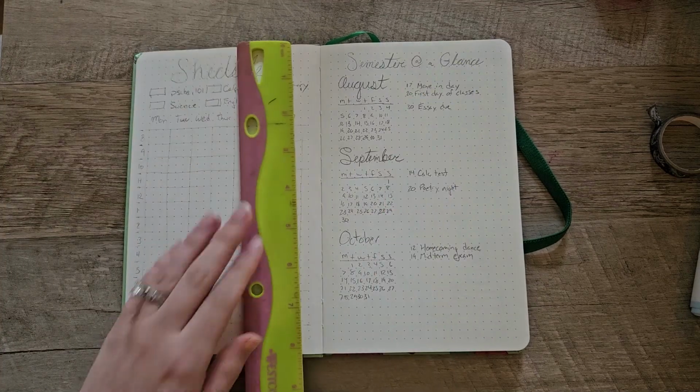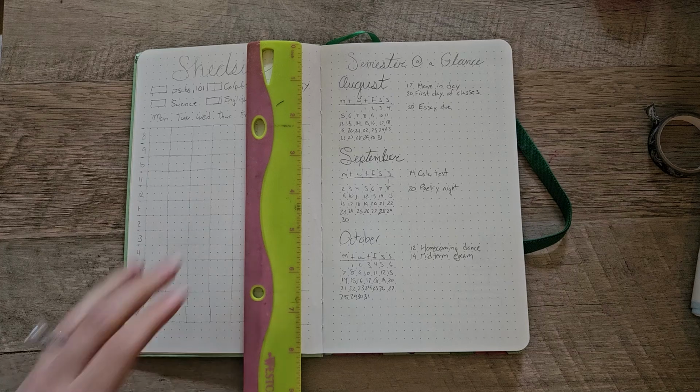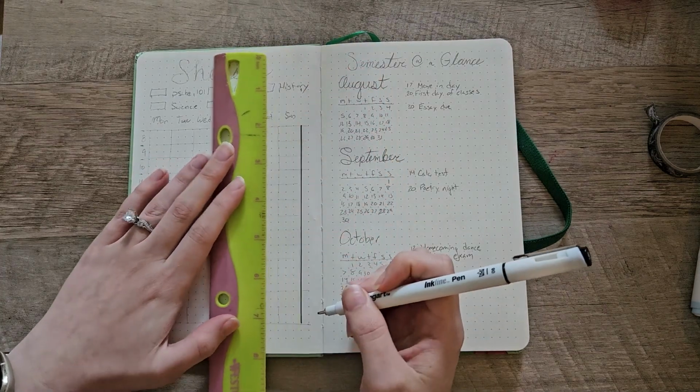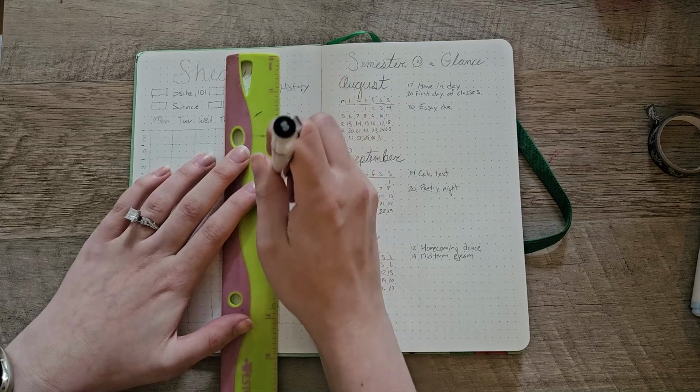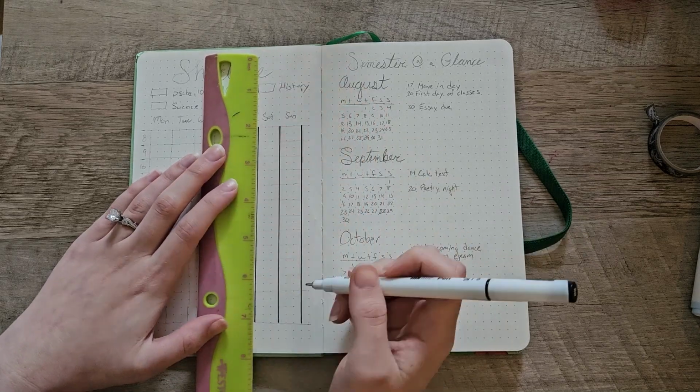Today I have a little bit of a different video for you guys. Instead of doing my actual bullet journal setup, I'm doing some little mock-up spreads, and these are just going to be ideas for back to school.